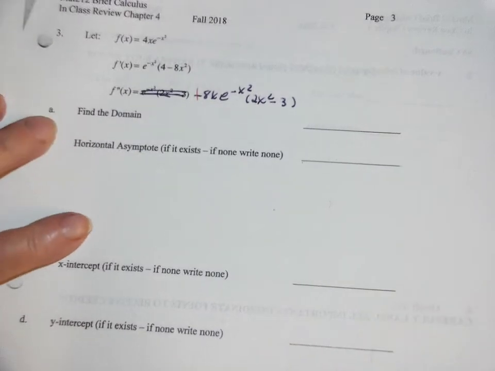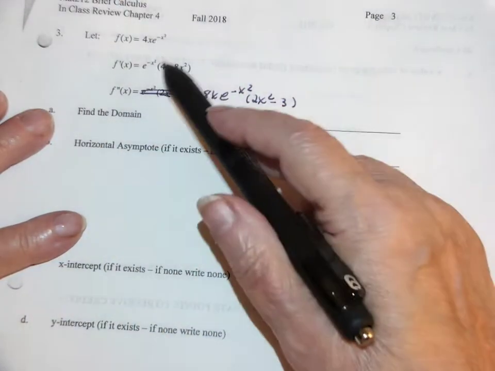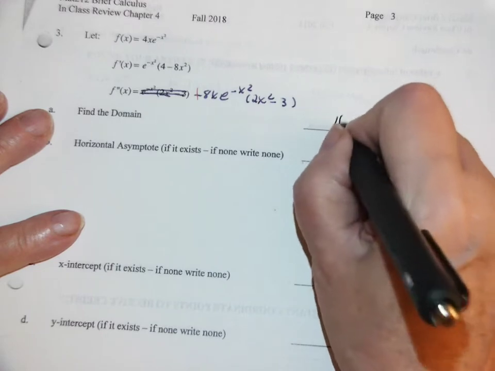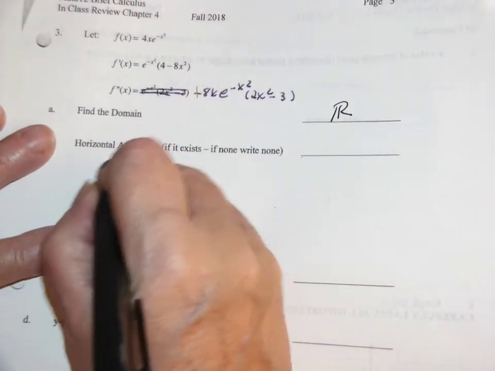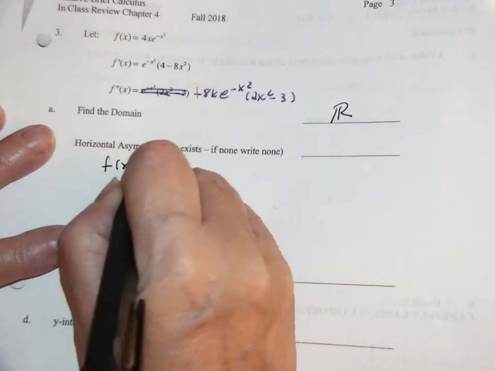This is going to take some work. Well, what's the domain? Well, the domain with e is all real numbers. Horizontal asymptote.